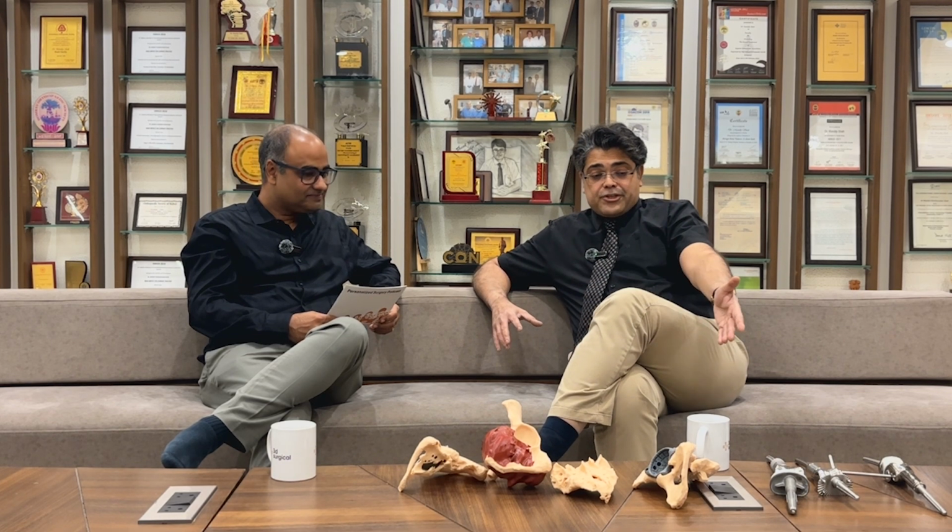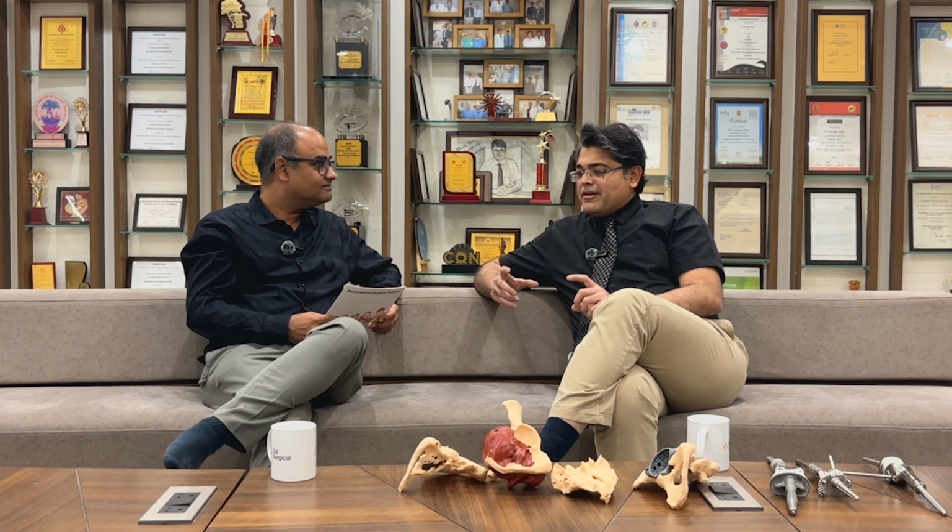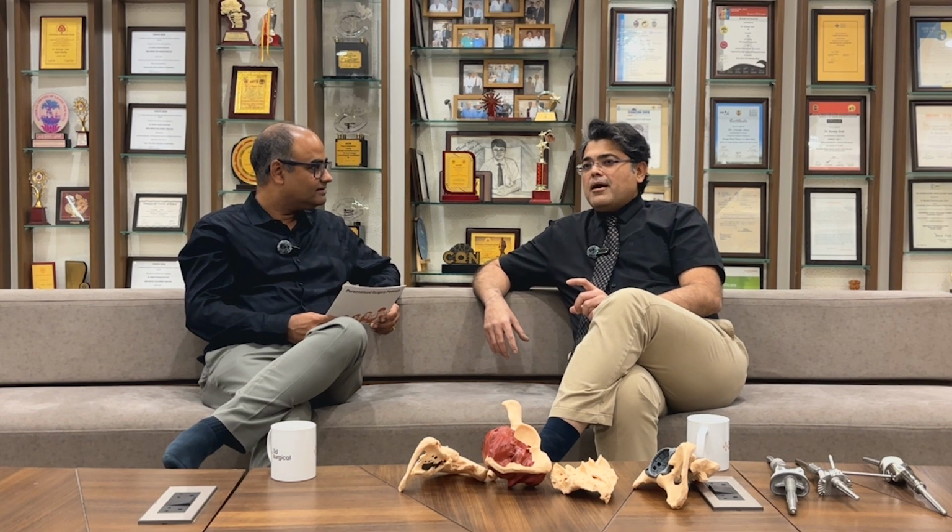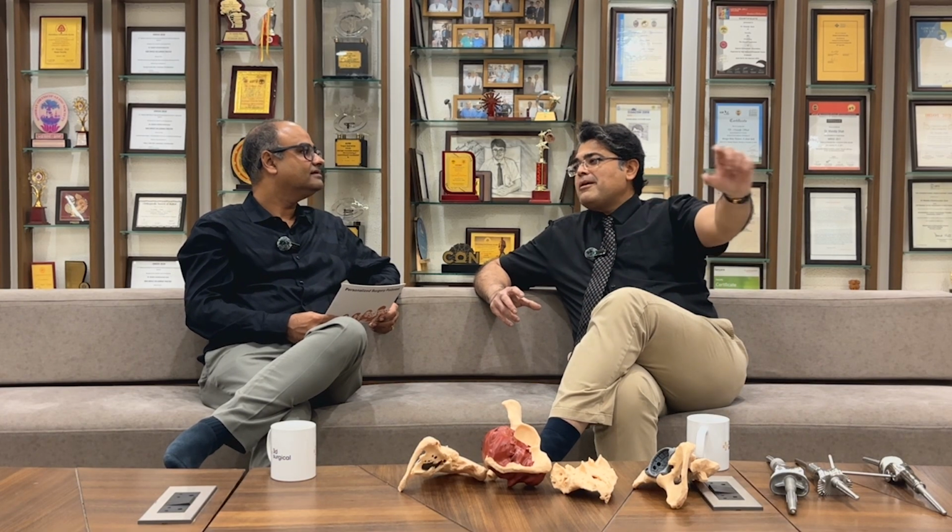So I think the future probably is patient specific implants. In future, may not be in my lifetime, there is going to be a patient specific treatment plan, meaning this patient will respond to this particular medicine.